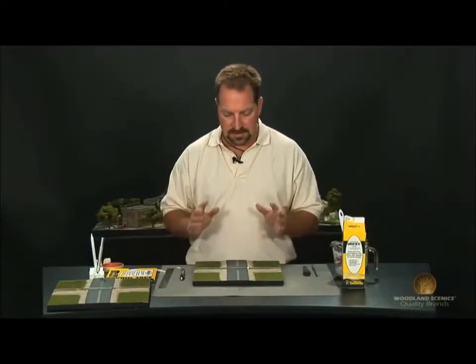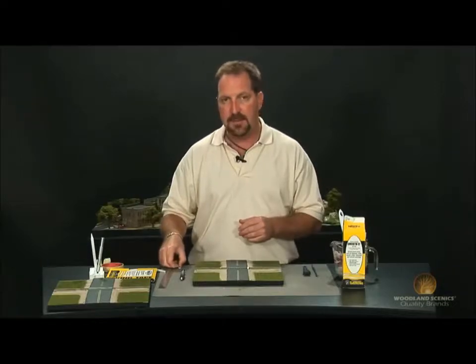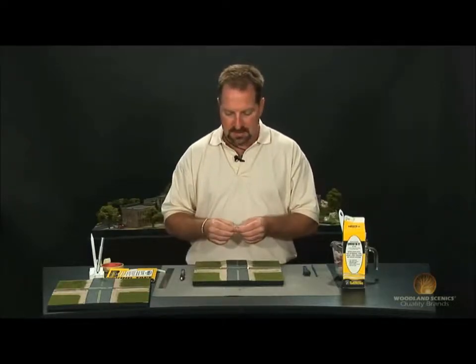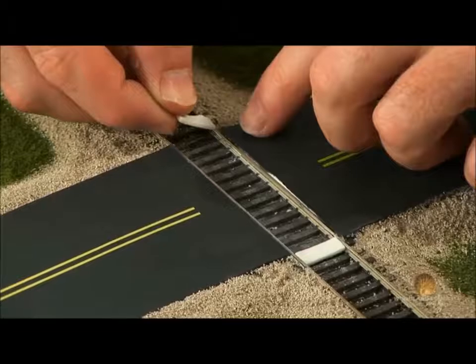At this point, we're going to show you how to actually get Smooth It inside the track to level off the road. It's a simple process. Use the same paving tape as we did prior. Cut pieces to the width of your track and place them inside the rails itself.